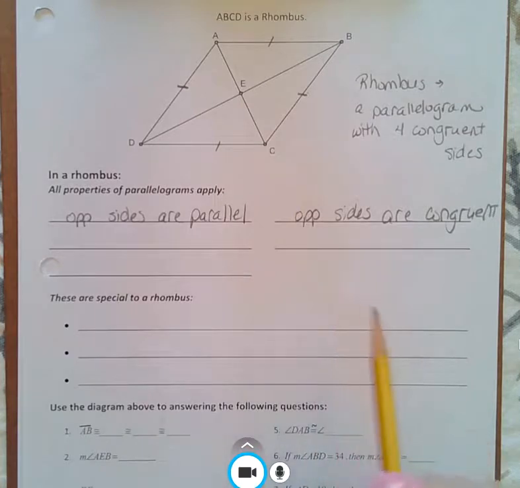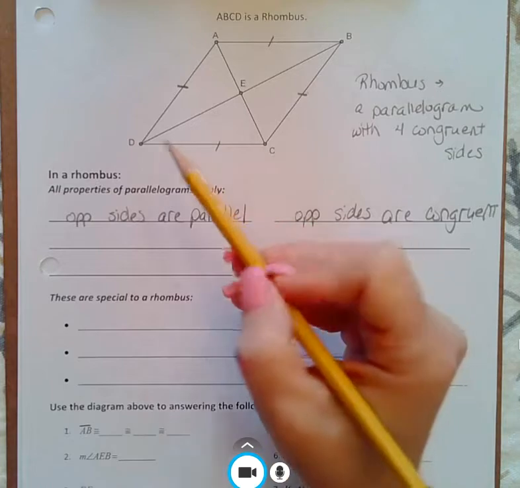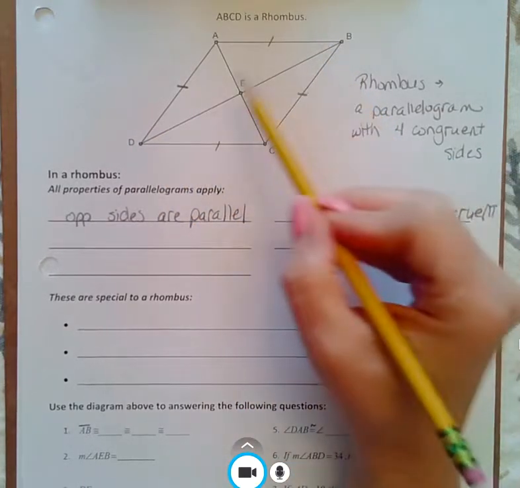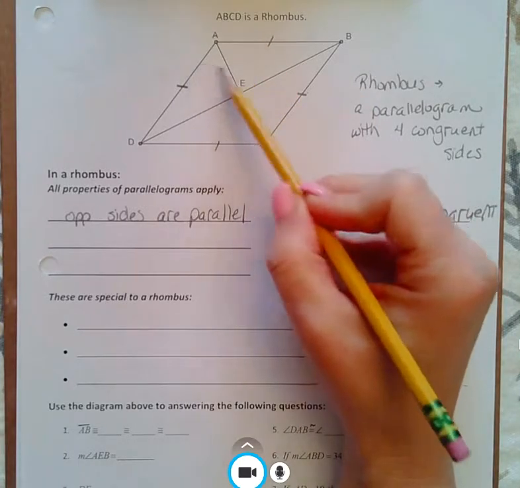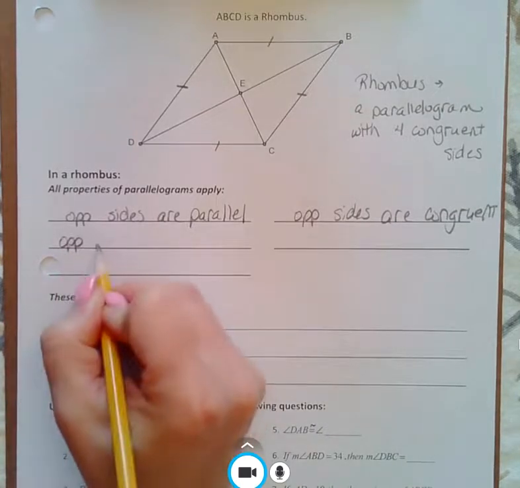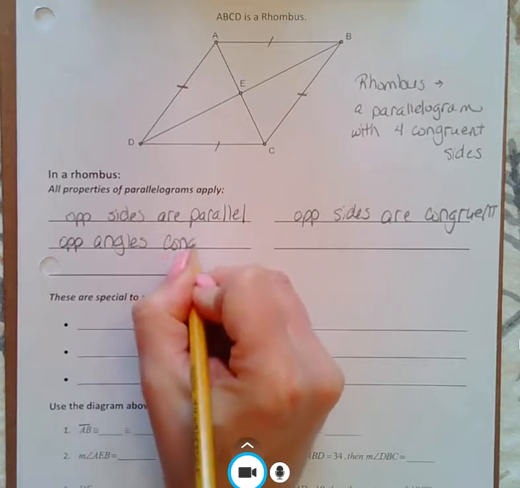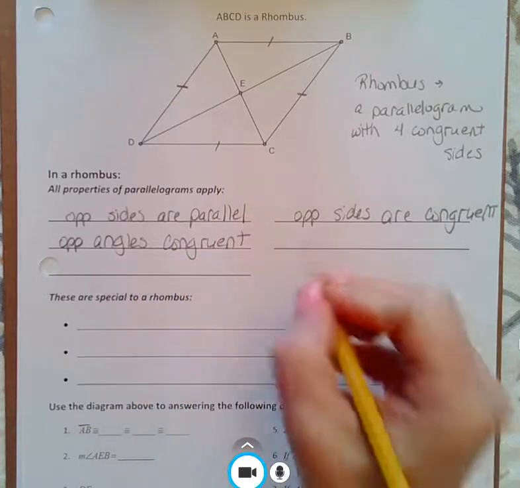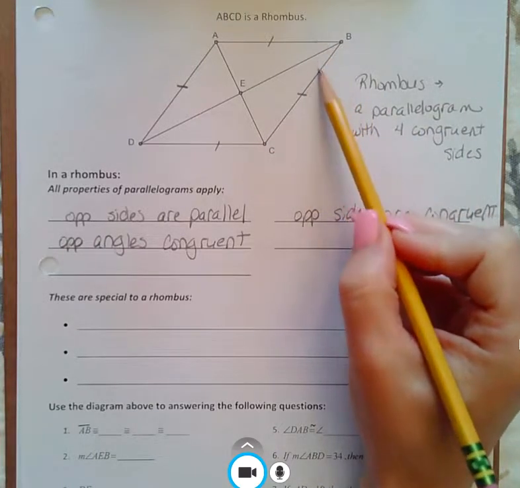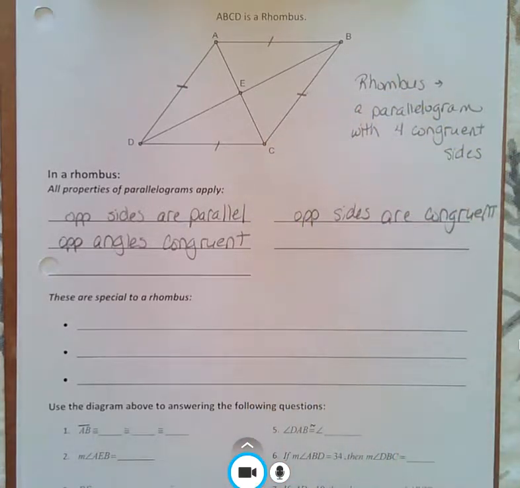Now we could talk about the angles. The opposite angles of a parallelogram are congruent, so this entire angle and that entire angle. Same with the large angle at A and the large angle at C. We also know that the consecutive angles are supplementary. This angle, the large angle at B, and the large one at C, add them together, we get 180.